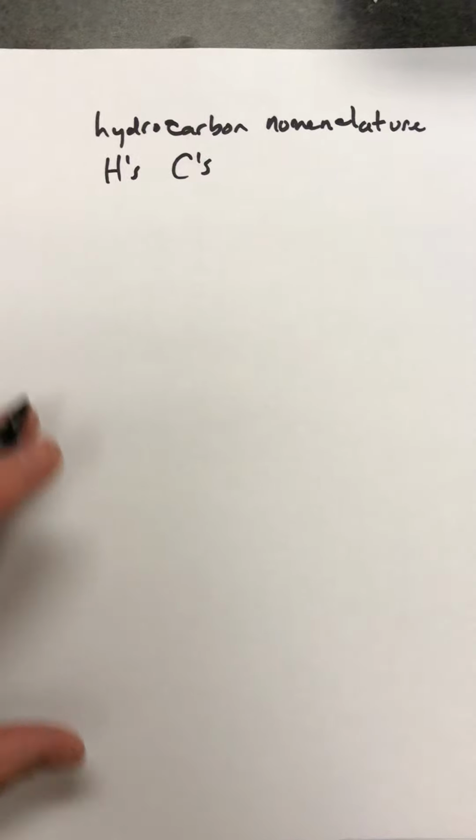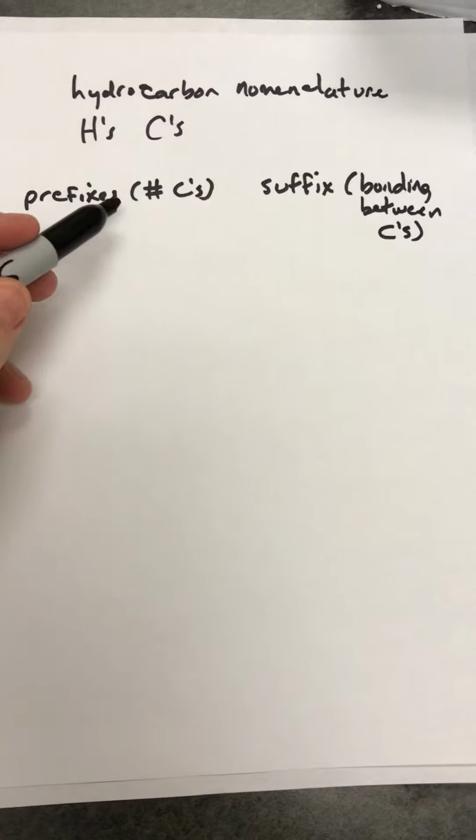Let's go ahead and start off with, there's essentially two main concepts. Those are the prefixes, which tell you the number of carbons in a particular compound, and then there's the suffix, which tells you about the bonding between carbons. So the prefix tells you the number of carbons, and the suffix tells you about the bonding between carbons.